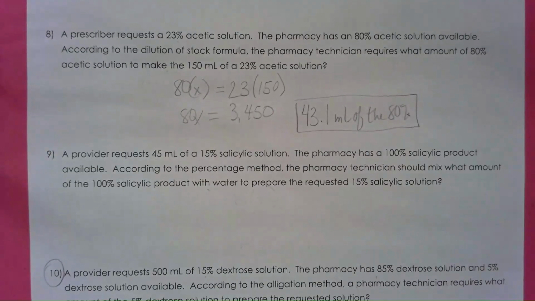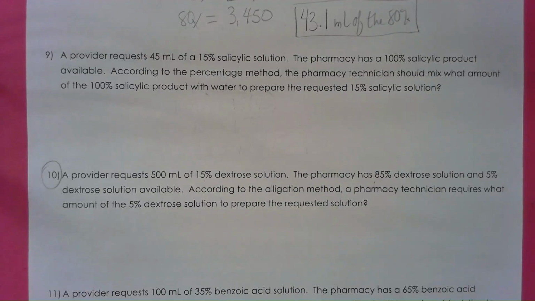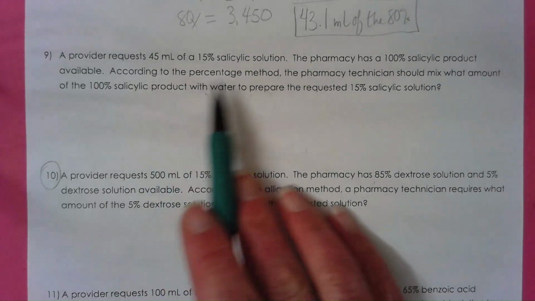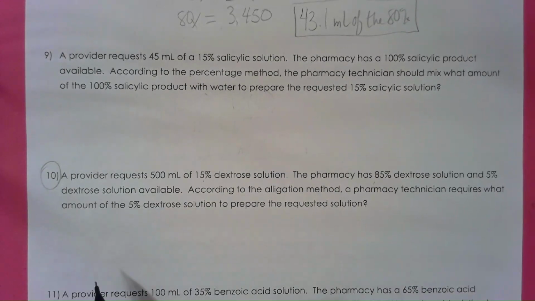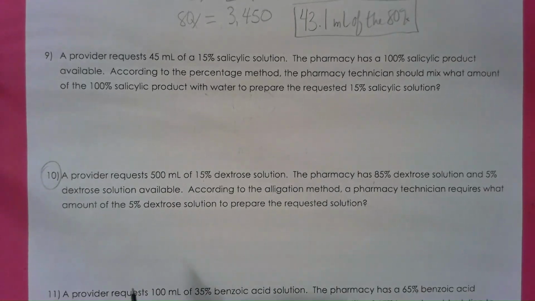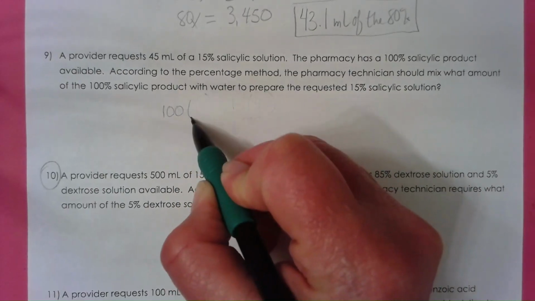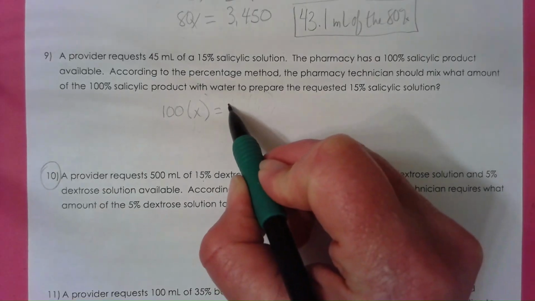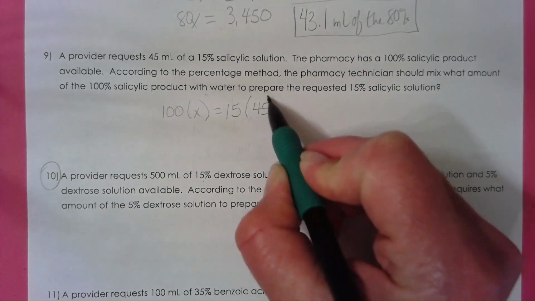Okay, number 9. Provider requests 45 milliliters of a 15% solution. You have a 100% solution, so how much of that 100% should you mix to prepare what you need? So here's our concentration 1. Volume 1 we don't know. Concentration 2 is 15. Our volume 2 is 45.